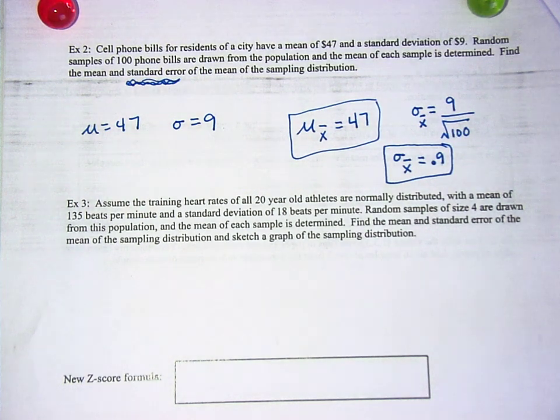The middle number is still the same. You see, the average is still $47 here, but that standard deviation has gotten really tight because now we're taking all the averages. It's a hard thing to understand. The math is easy. Was this math hard? No, it was 9 divided by the square root of 100. But understanding where it's coming from is freaking Caitlin out.